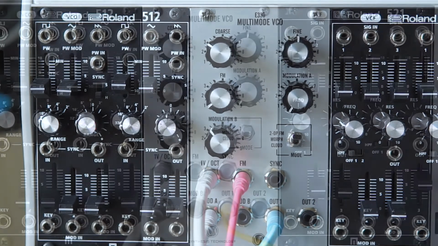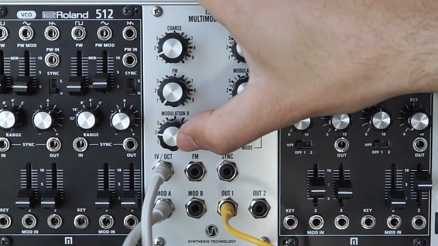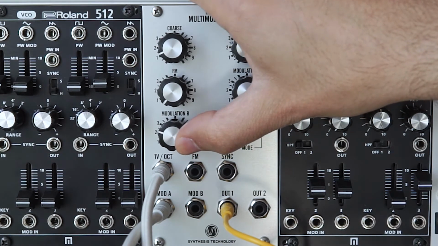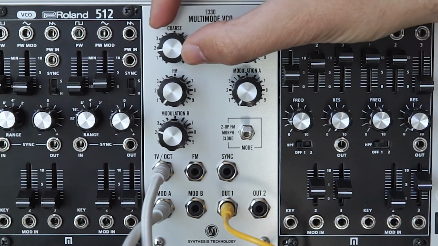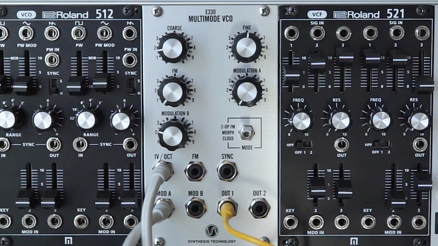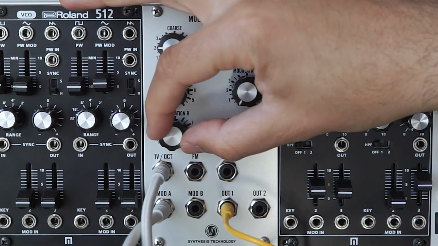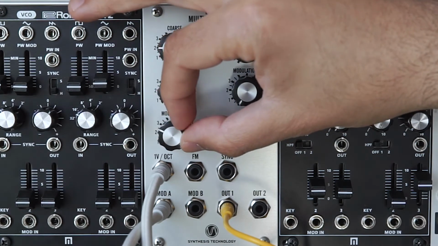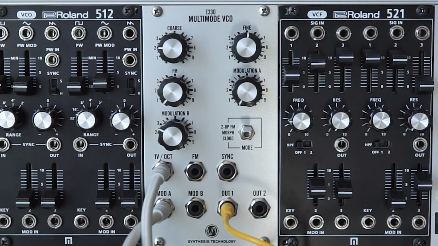Okay, so now we're in bass territory. So what I'm going to do now is create a bass line, and I'm going to apply a positive envelope into modulation A's input. So I'm going to be modulating the FM index. So you get some deep hollow basses, and I find 12 o'clock in the ratio to be a satisfying house bass.